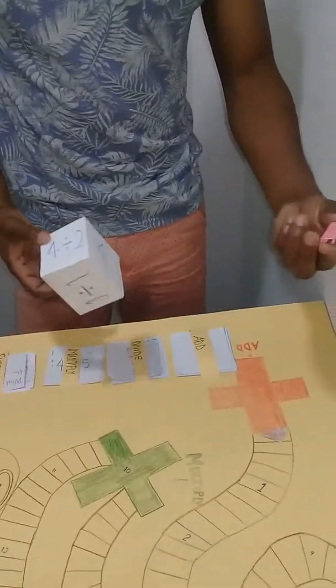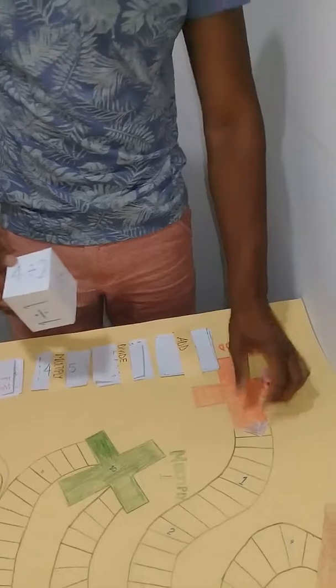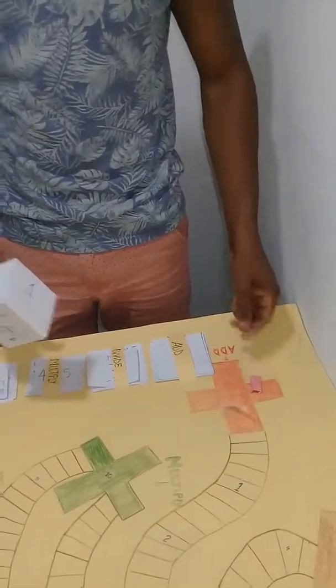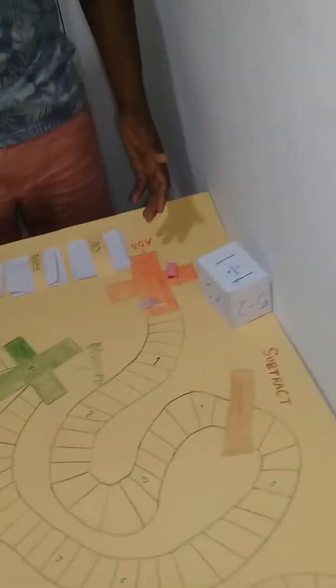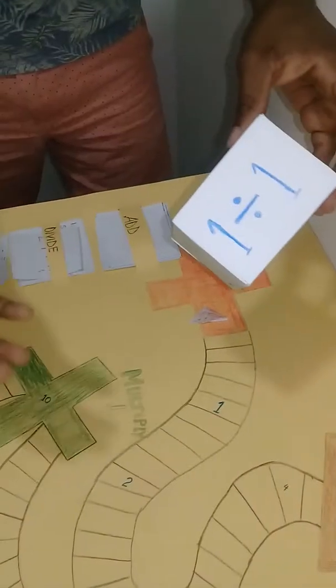So here I've got a rectangular paper and then a triangular paper. These are just objects they're going to use to move forward in the game. So this is simple. Firstly, let me show you how the dice is made.